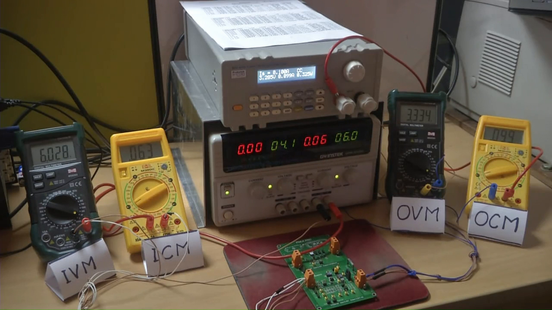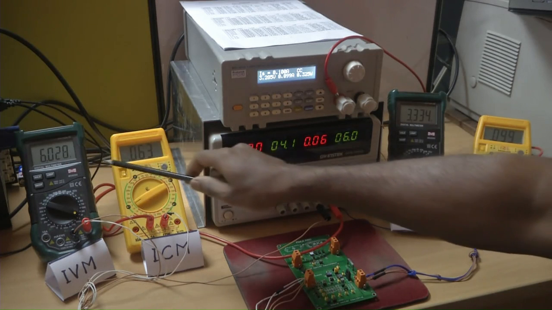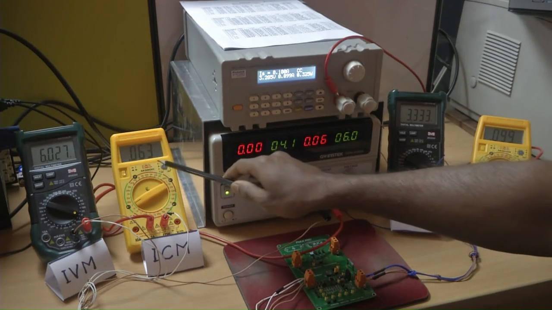So now you can see that the input is set at 6 volts and the current here is, so let us go from the output side.